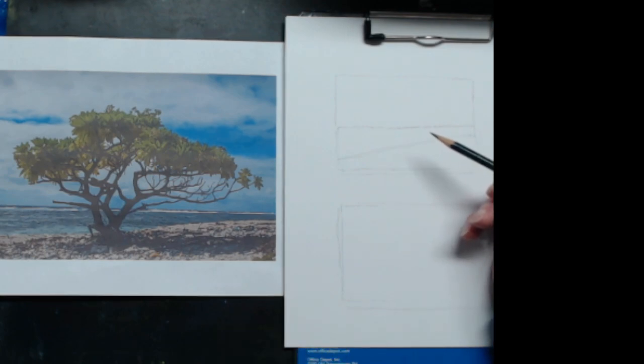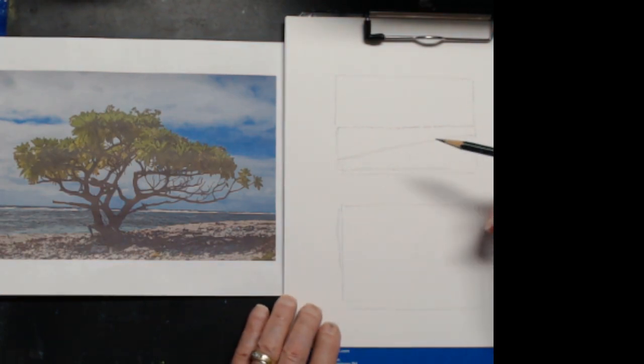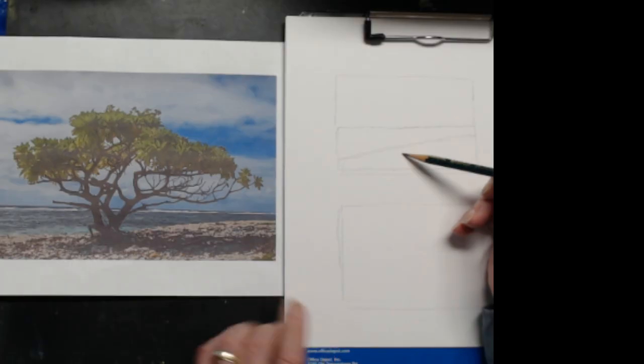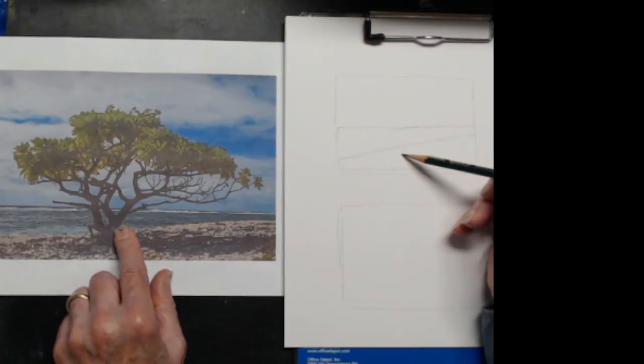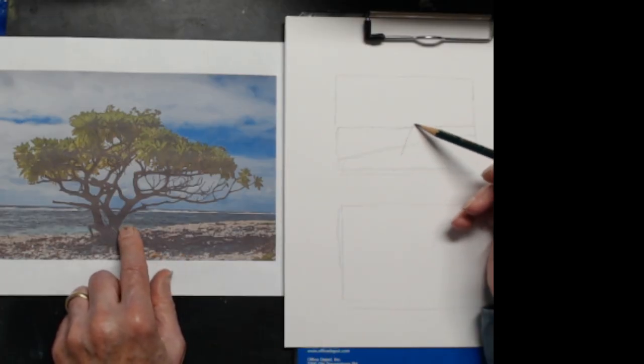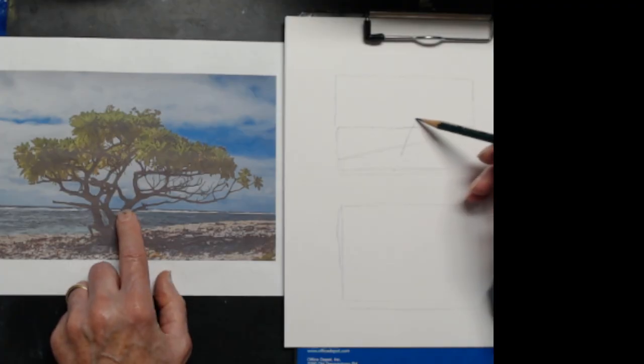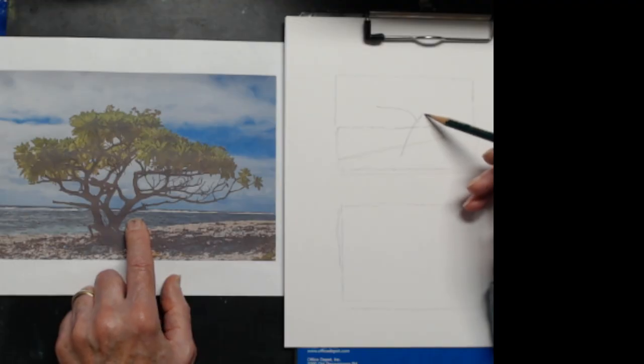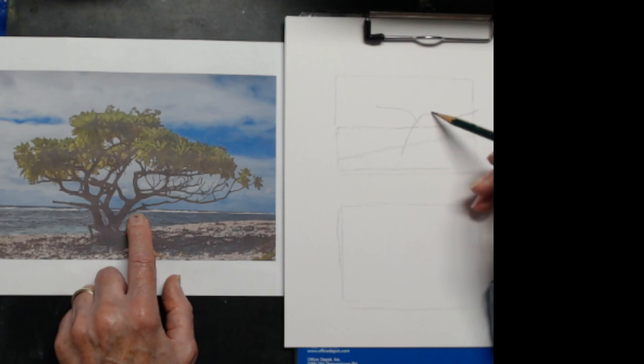So let me start with the sketch here. I'm going to put the tree over here, a little more to the left, away from the center. So I'll start about right here. I'm just going to follow the angles of the actual branches. I've got a branch here, it comes out like this, and it has a secondary branch going out to the side, and this continues on, and this has a slope. And then I have a little angle here on this one. So I get the major branches in here, and we'll fill in the rest later.